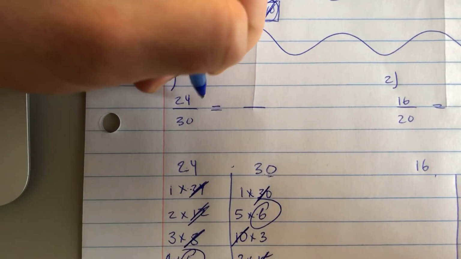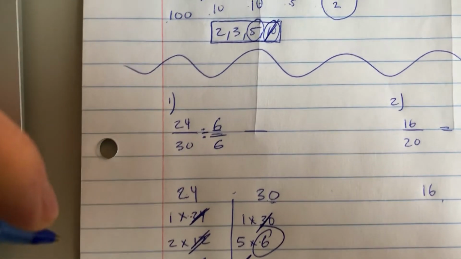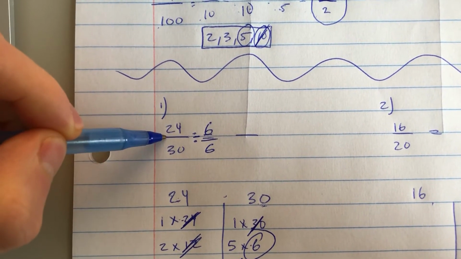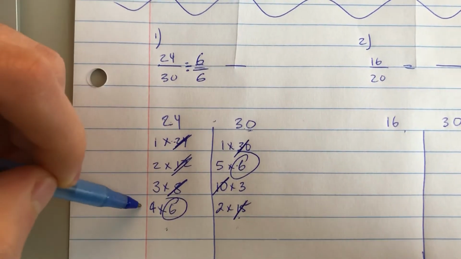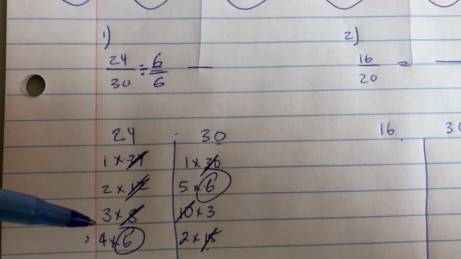So now I can reduce this fraction by 6 over 6. I already know how many times I have to roll my 6s to get to 24 because I've written it out as my factor pair, which is like a little bit of a cheat.